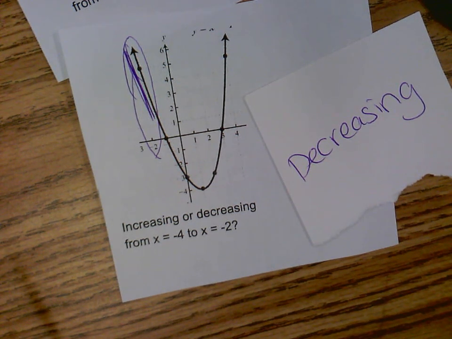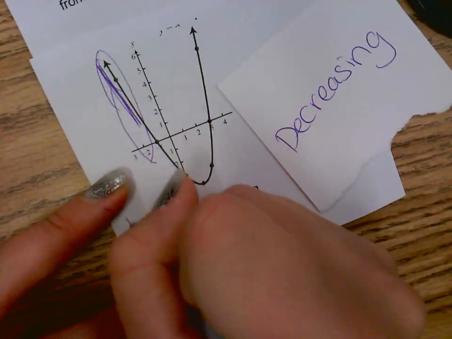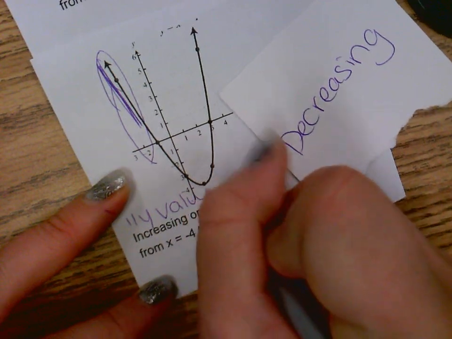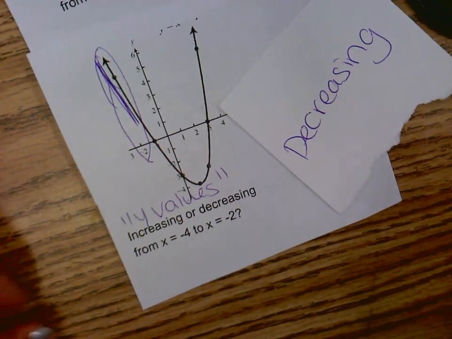The y values are coming down. Same thing right here. If I ask you from like 1 to 3, now the y values are going up. So x is always increasing. So x is always going from left to right. So x is always getting bigger no matter what I ask you. So it's the y values. Maybe on your note card, you want to ask the y values, are they increasing or decreasing?